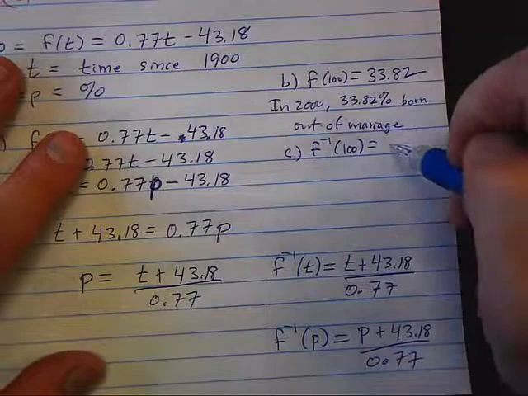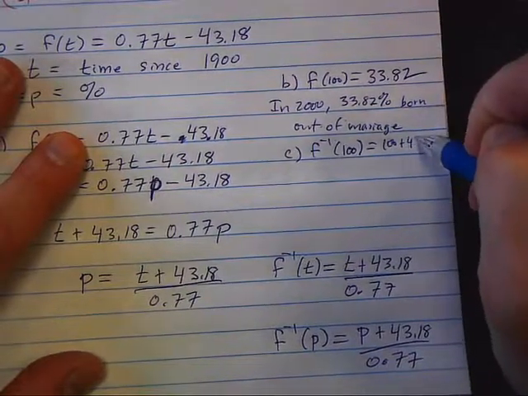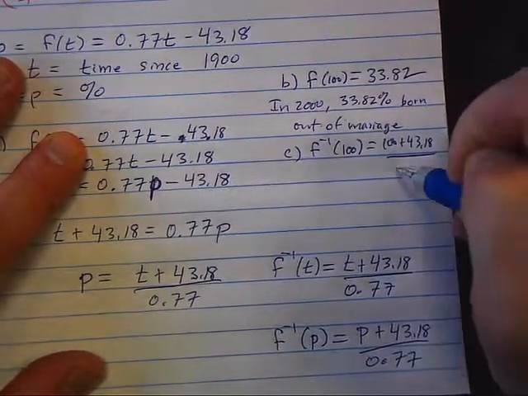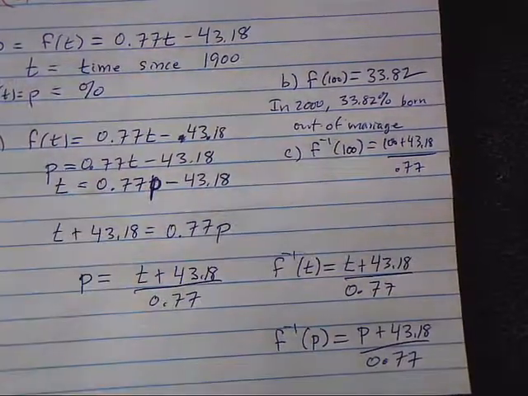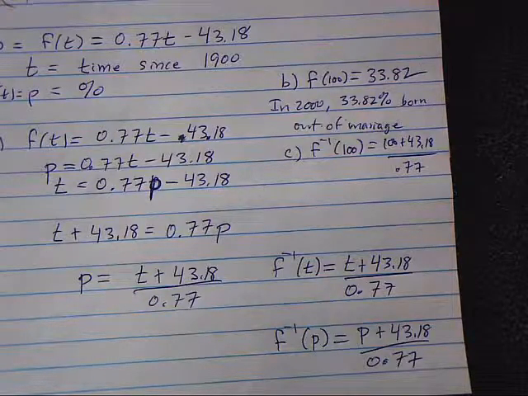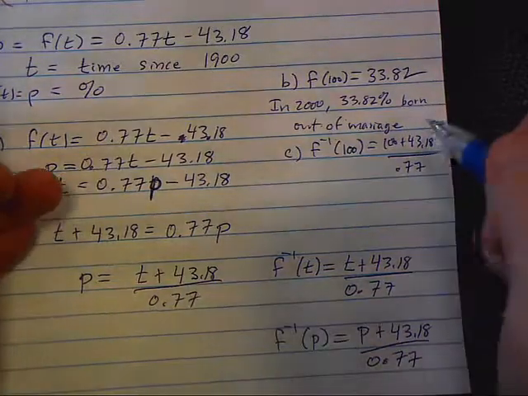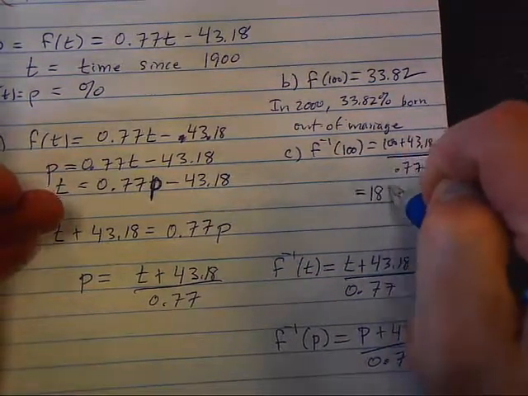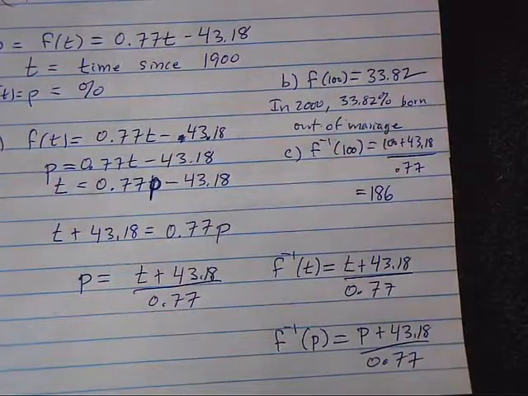So that's going to be 100 plus 43.18 divided by 0.77. So I'm going to grab my calculator again. The calculator tells me it's about 186. It's 185.9 something. We'll call it 186.